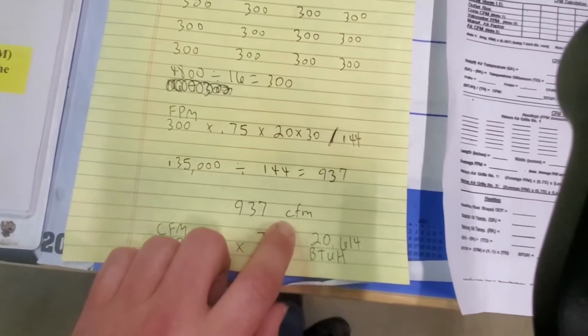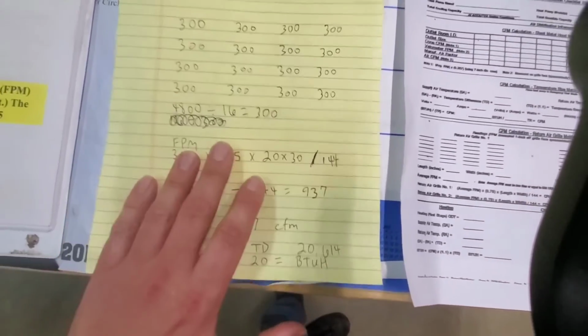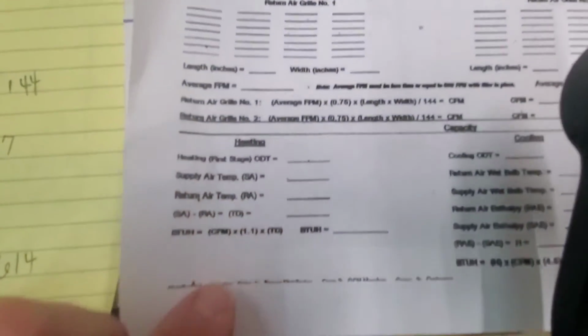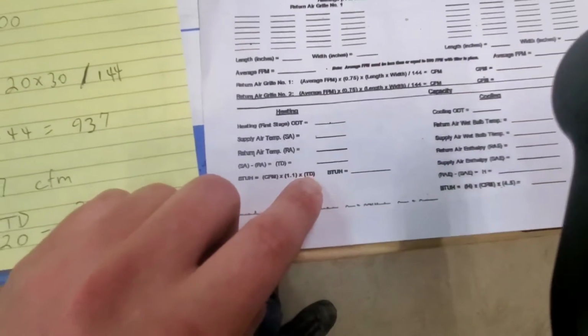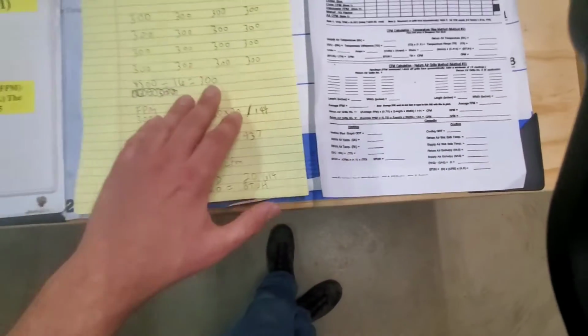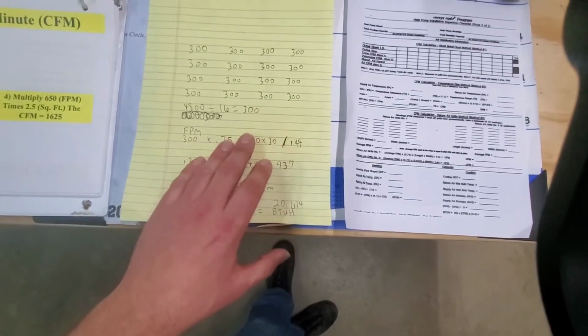Now, 937 CFM. What do I do to figure out my BTU? Very simple, all right? We're gonna go down here, and I'm gonna show you. There is a formula. All you do is you take your CFM, which was 937, you times that by 1.1, and then your temperature split. Okay, your temperature difference. Now, where do you get temperature difference?